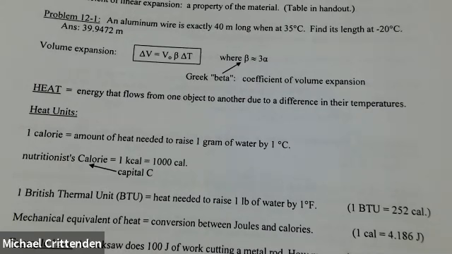Like I said, no heat flowed into that rod. Rather, what I did was work. Every stroke of the saw, force times distance, force times distance, force times distance. I was doing work against friction.